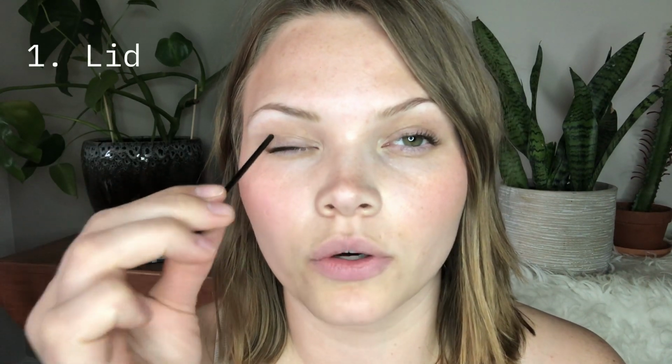So first off, I just wanted to go through a few of the parts of the eye so you understand what people are talking about if you hear crease shade, transition shade, and all that kind of stuff. If I close my eye, this part below the crease, or below where my eye folds, is called the lid. Then you have the crease, or the fold in your eye.